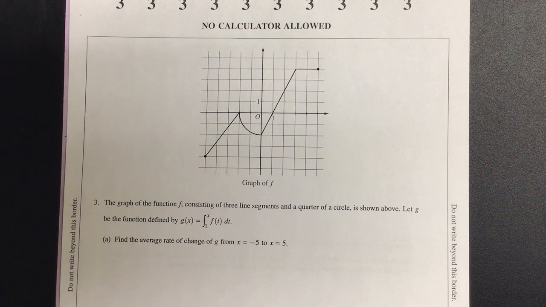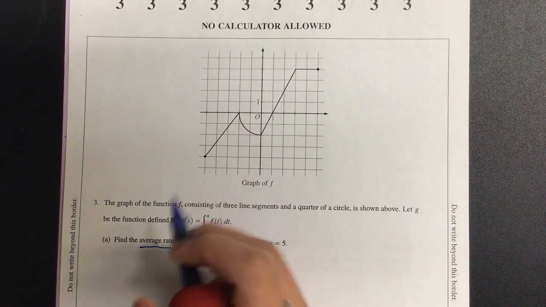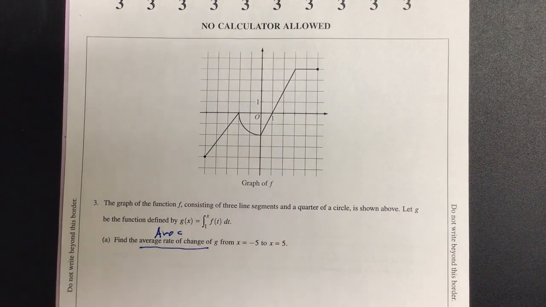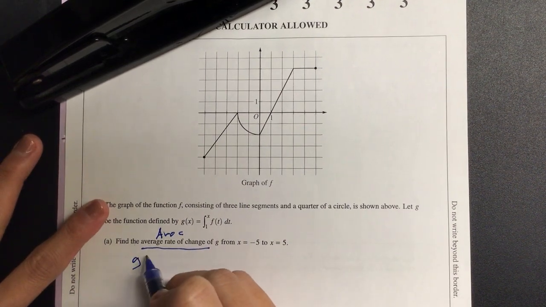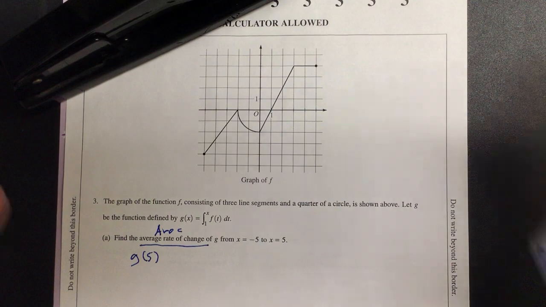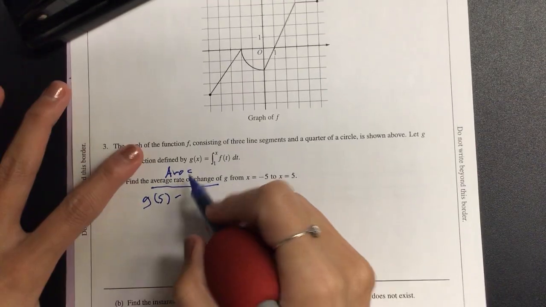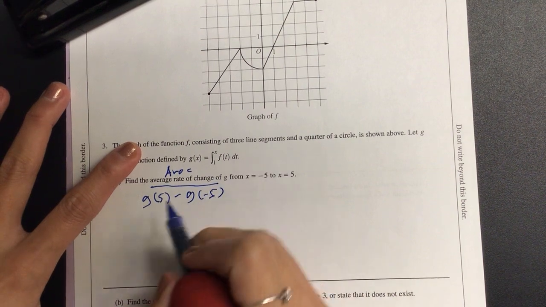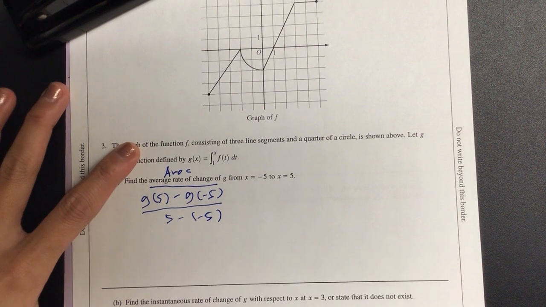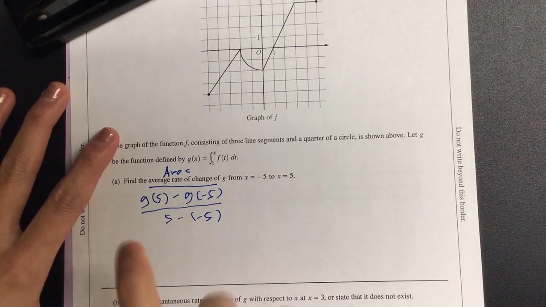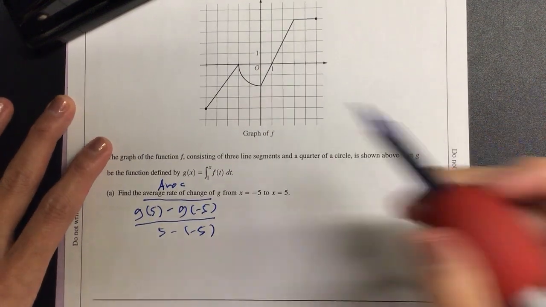We're going to use the integral. Average rate of change is AROC, and AROC is basically the slope equation. Our slope equation is g of 5 minus g of -5, all over 5 minus -5. Then we need to plug in some values to find g of 5 and g of -5. Thinking ahead, I'm going to find the areas first.